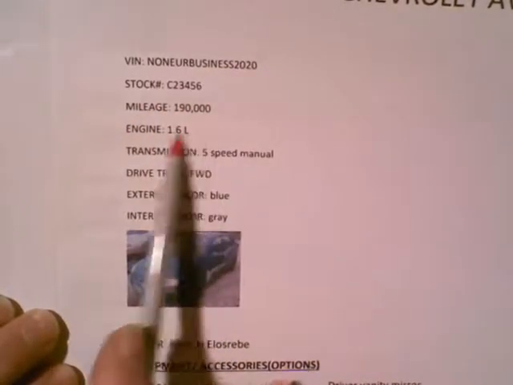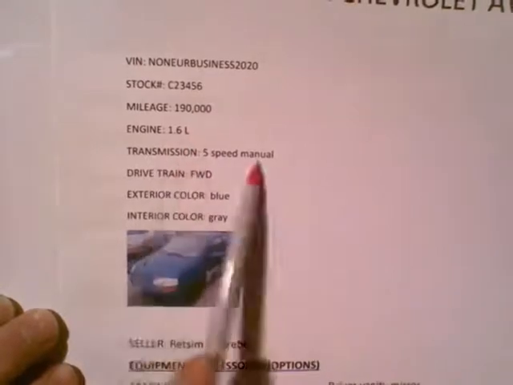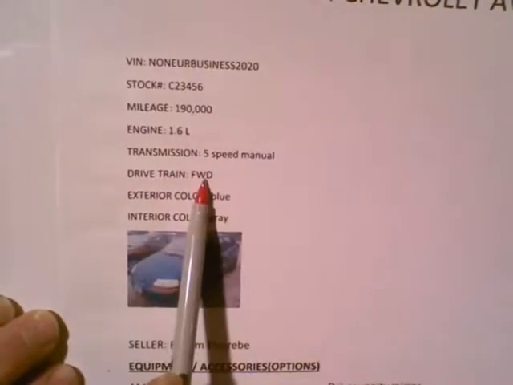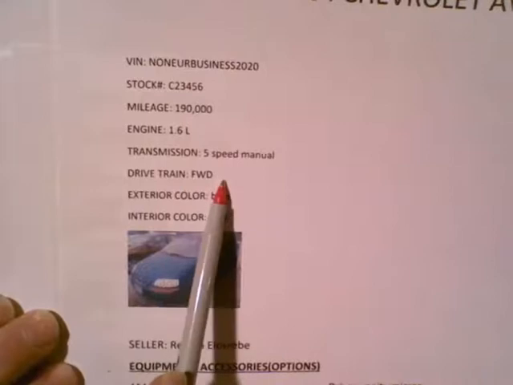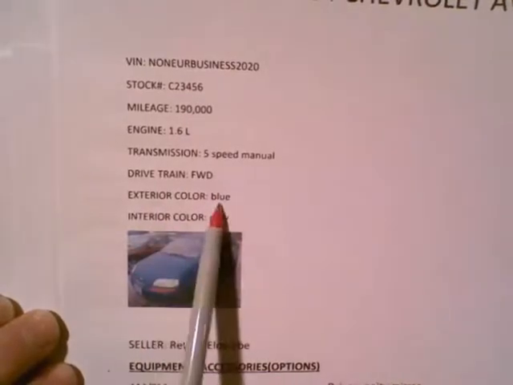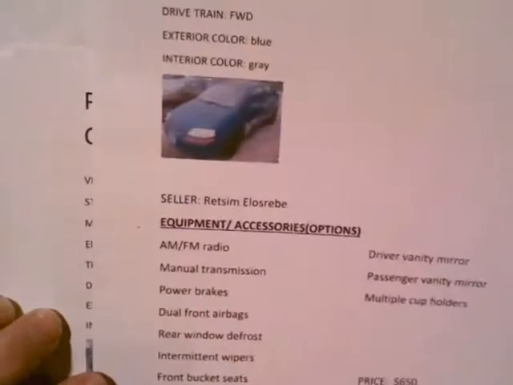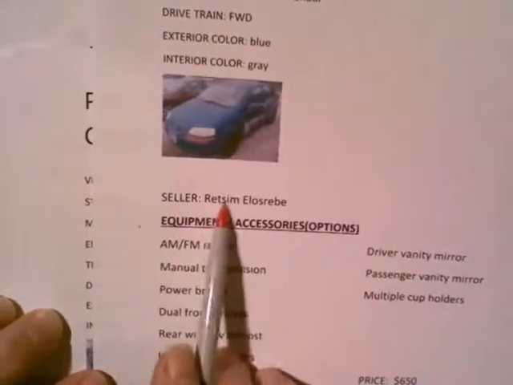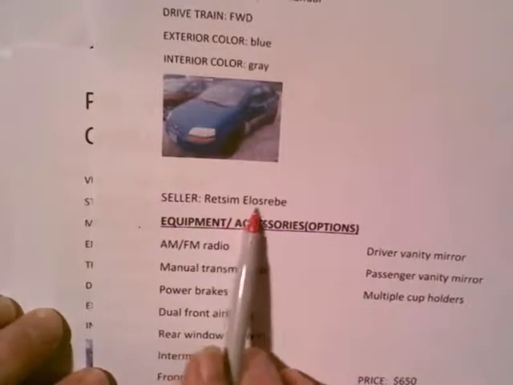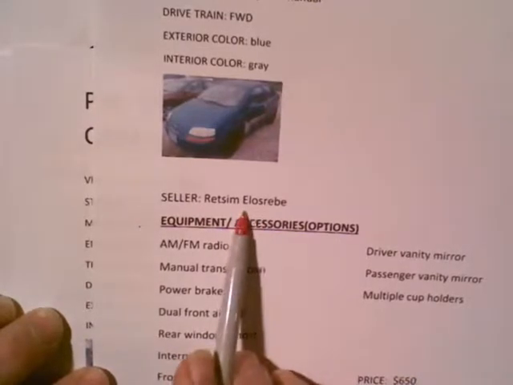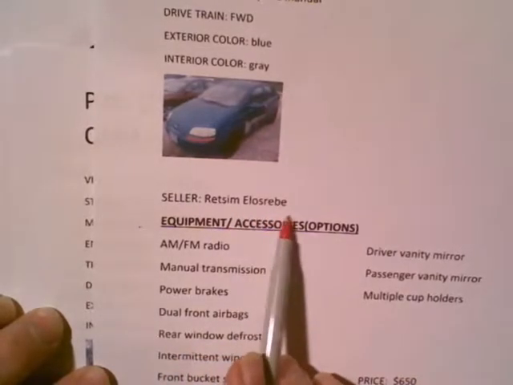The stock number tells you how many miles are on the car, the engine, the transmission, the drivetrain, which this one says is front wheel drive, exterior color, interior color, and the seller.